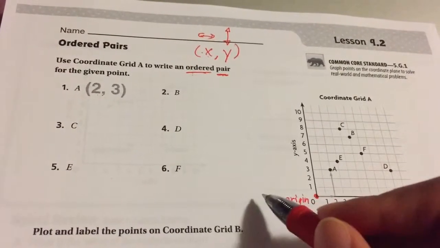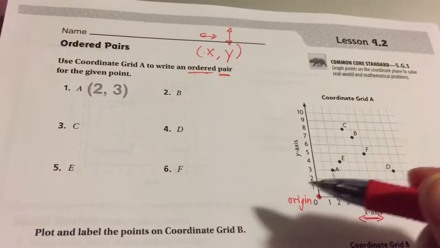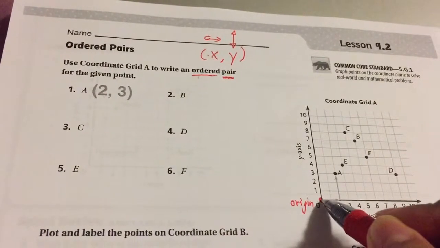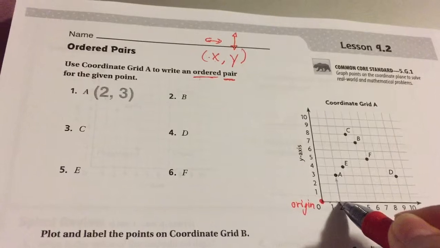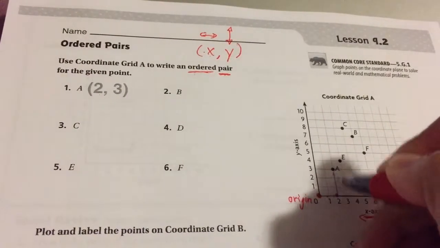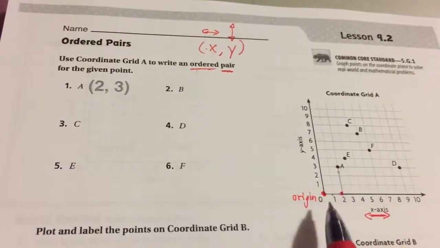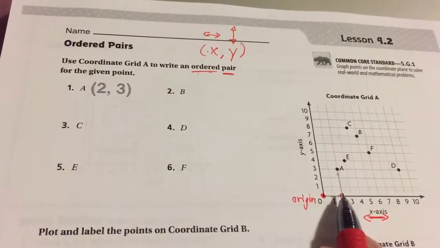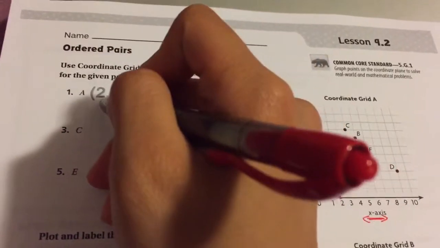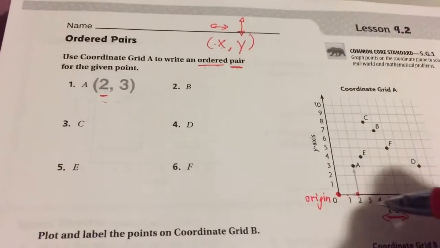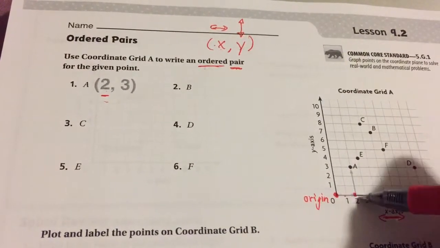Well, we're definitely not going to go left. Those will be our negative numbers, which you're going to learn later. Here we're going to go right, and we're going to go 1, 2 times. Once we're on the second spot right here, we're directly under A. Remember, the X-axis only tells us to go left and right. And so now we're directly under A, and so our first number is going to be 2. That's our X.